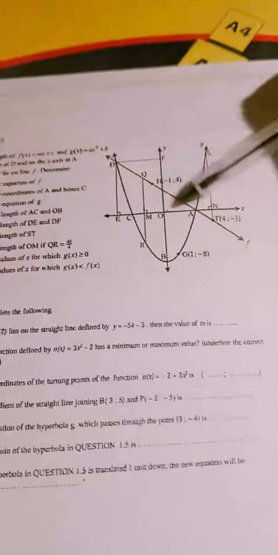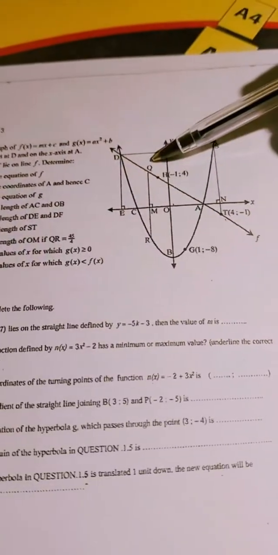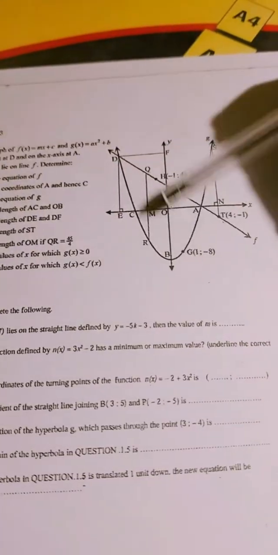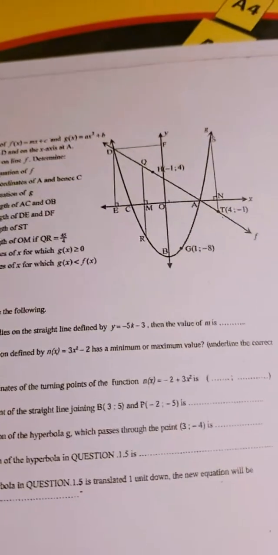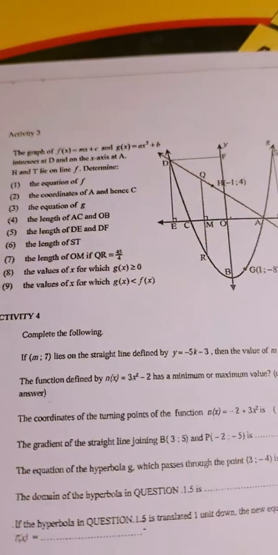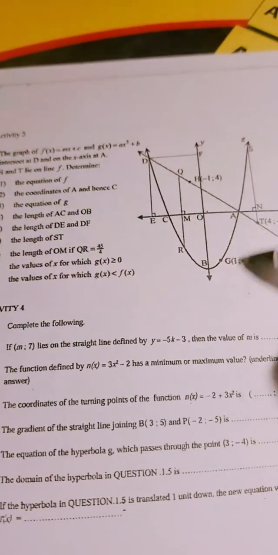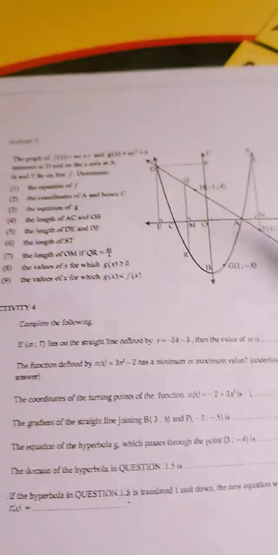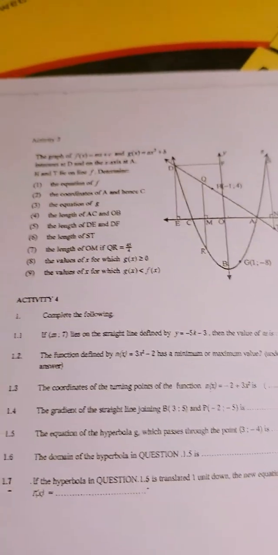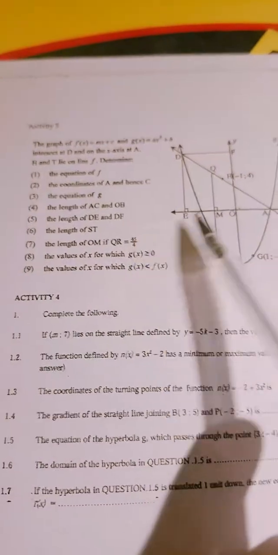Okay. And this function at that point minus that function at that point is equal to 45/4. So if I said this function, which is f of x, minus g of x is equal to 45/4, I think we could then set up an equation and solve for x.